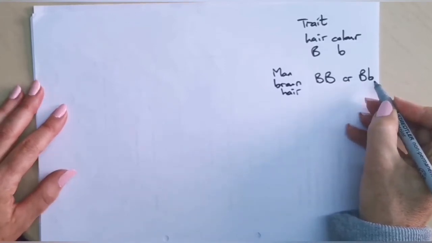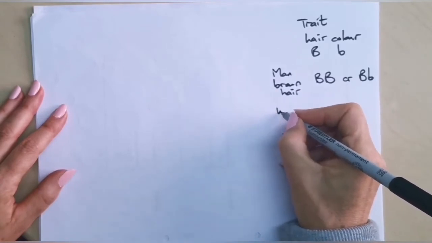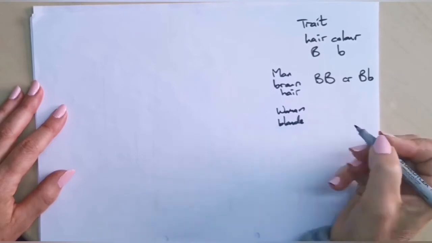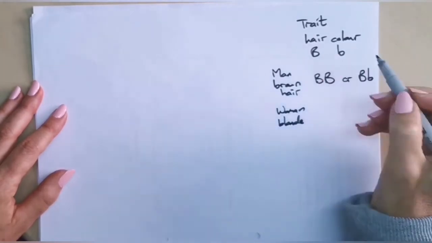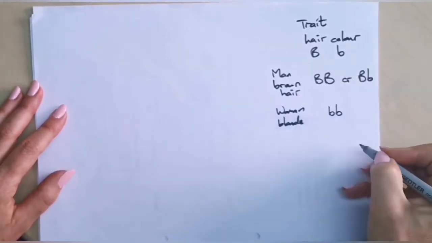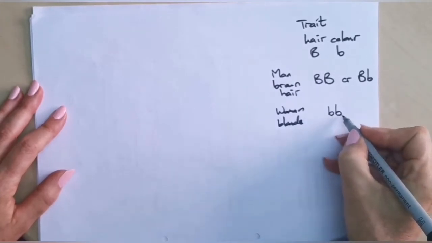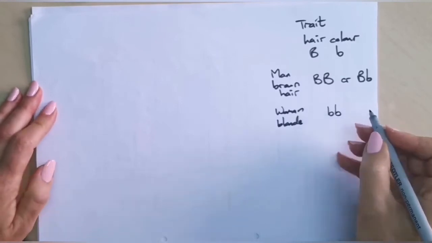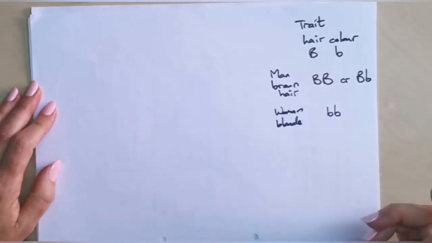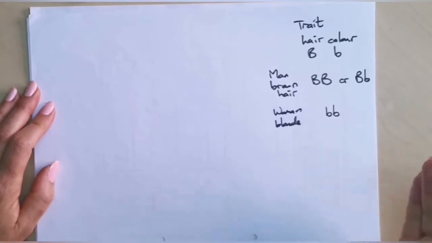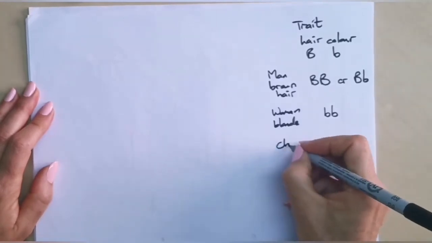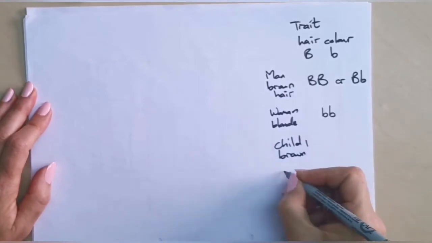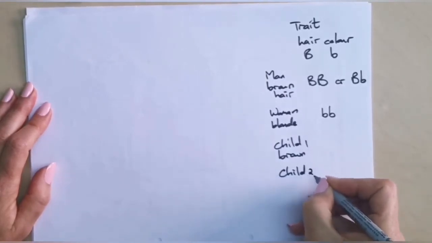However, if he marries a woman with blonde hair, that means that for her to be blonde, she cannot have a big B at all. So the only possible genotype for a blonde woman would be to have two little b's. Then the question continues to say that their first child has brown hair and the second has blonde hair, and you're expected to draw a Punnett square.